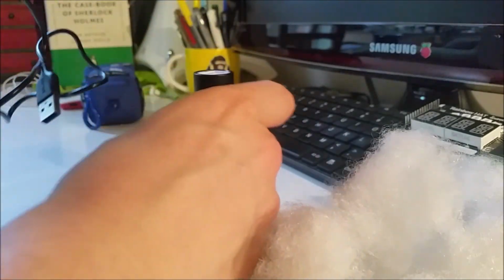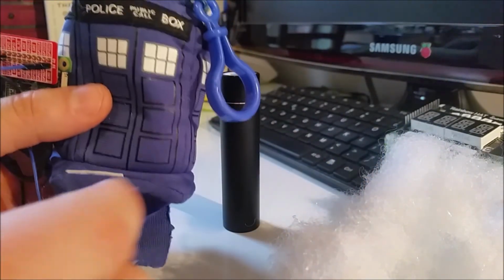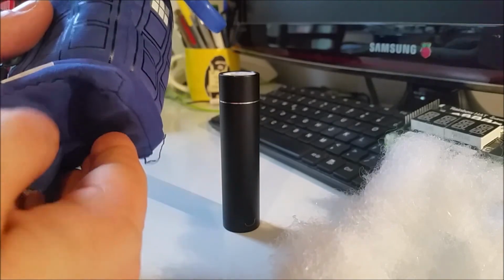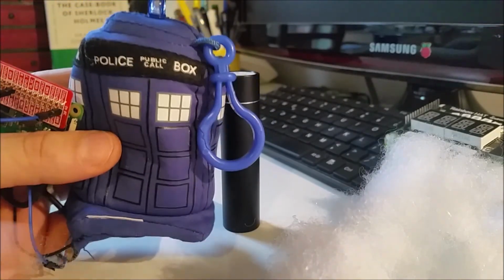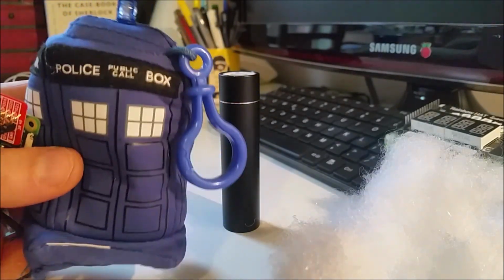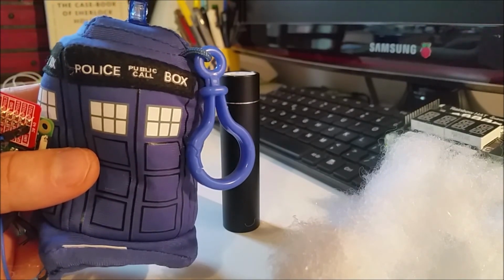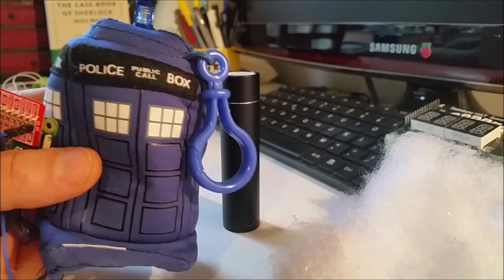Battery at the moment is just one of these USB ones. Obviously I'm looking for something a bit smaller, a bit more practical to embed back into there. So you've got a whole standalone Doctor Who TARDIS which is responding to tweets about Doctor Who.